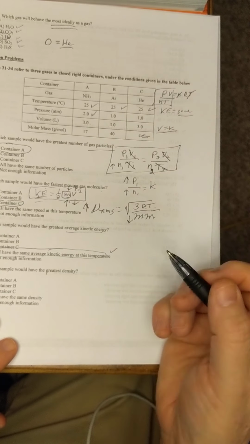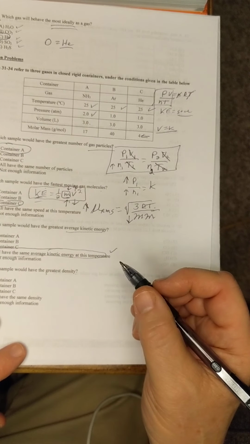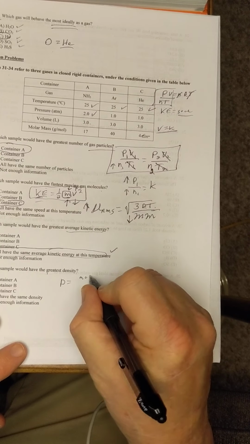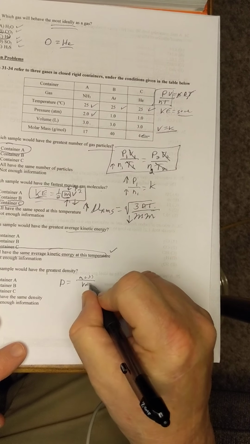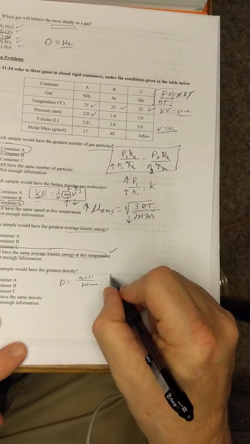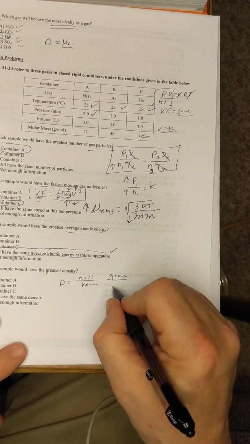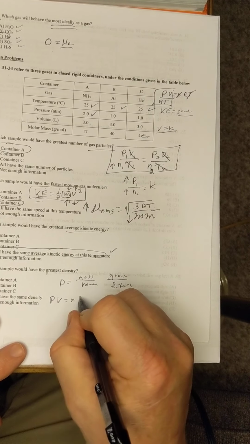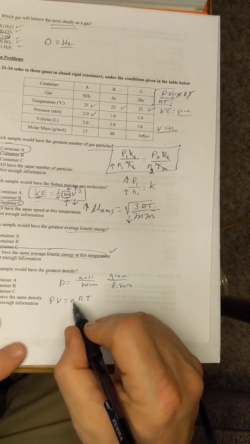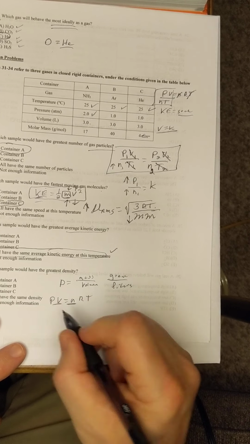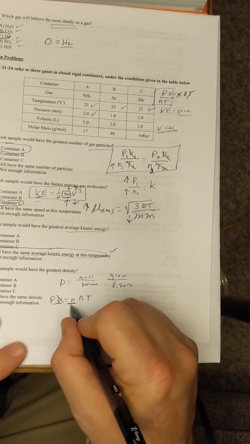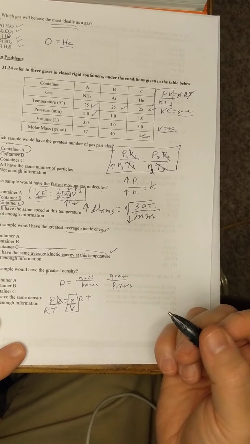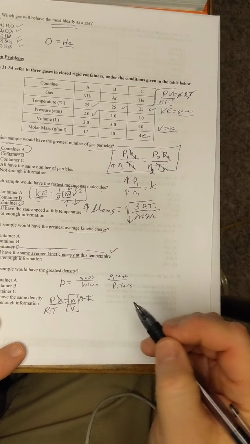Which one has the greatest density? There is an equation for density, but I would just prefer everyone to know that density equals mass over volume. Mass would be grams, and volume would be liters. Now if I took PV equals nRT, I can get this equation by solving for n divided by V. So if I divide by V, that gives me n over V equals P over RT.